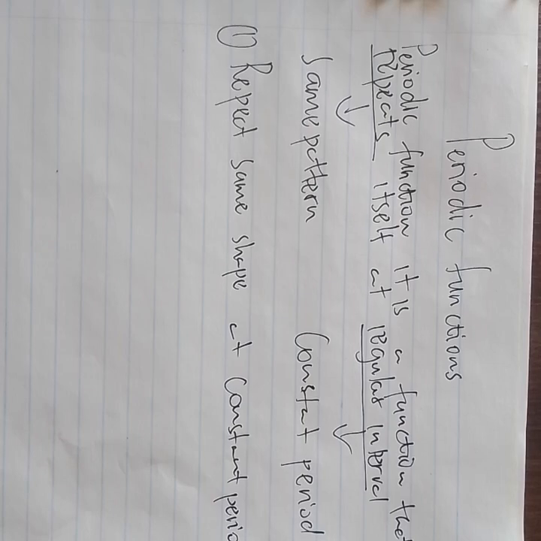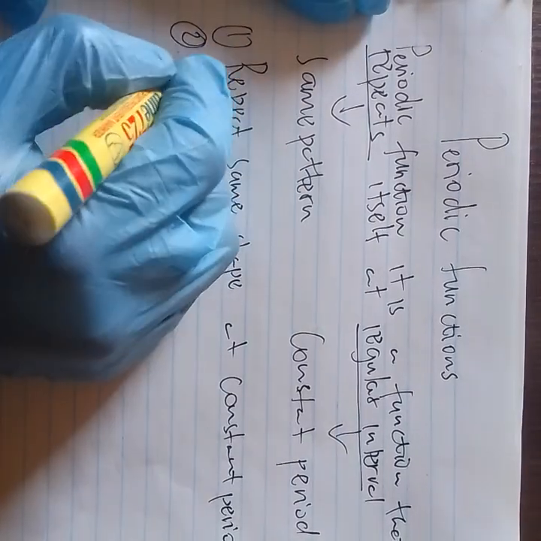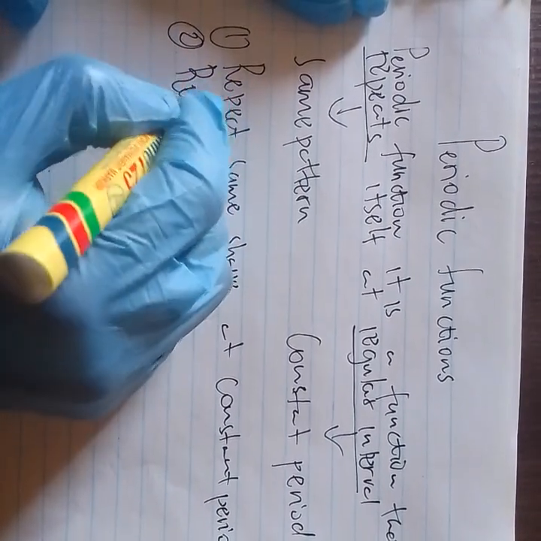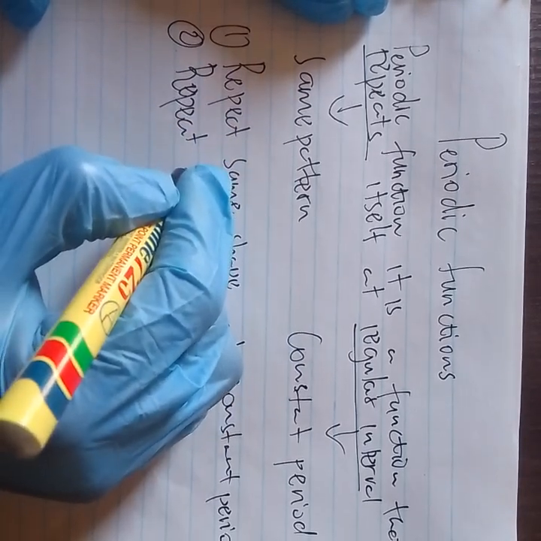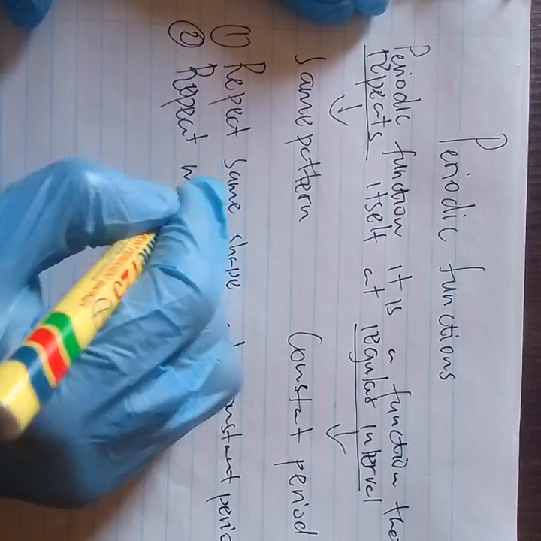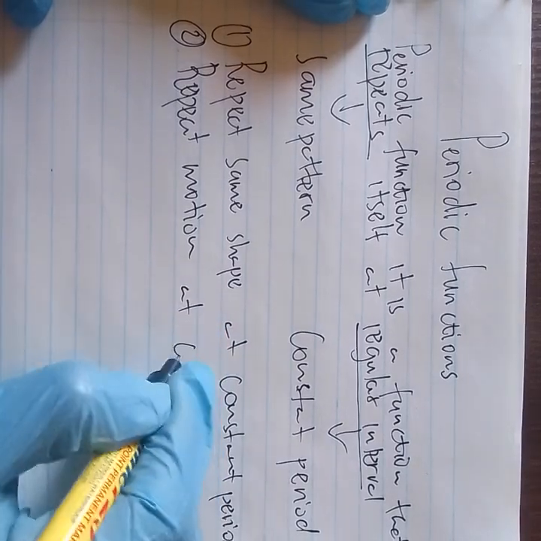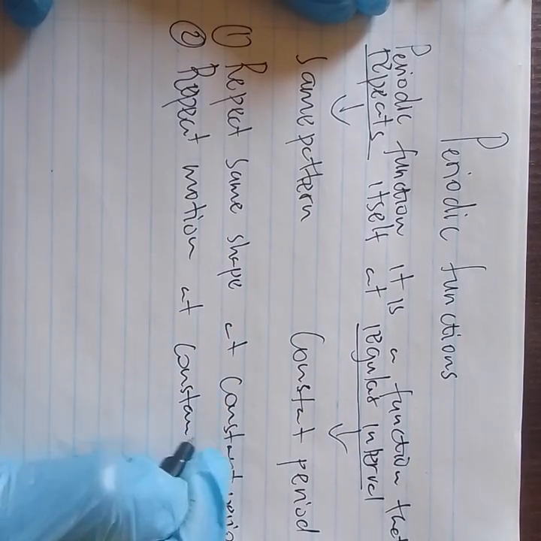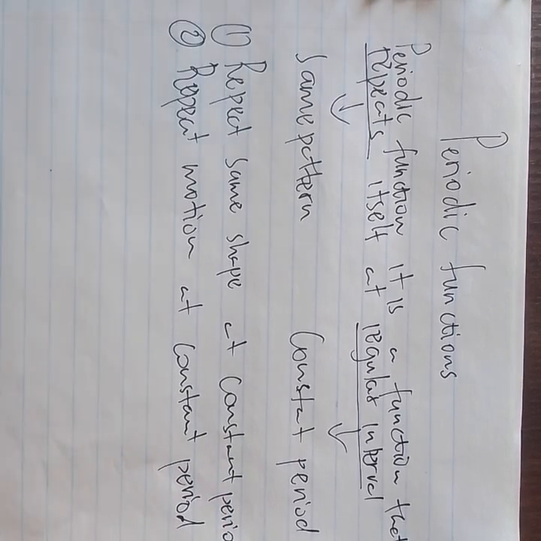Secondly, if the function repeats the same motion at a constant period, it is a periodic function.